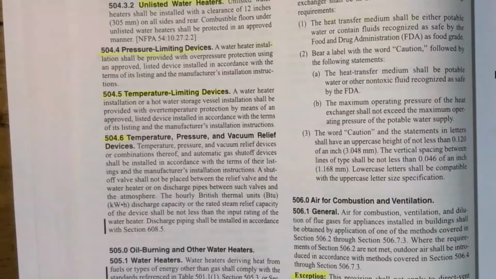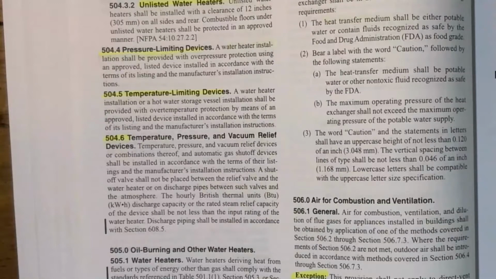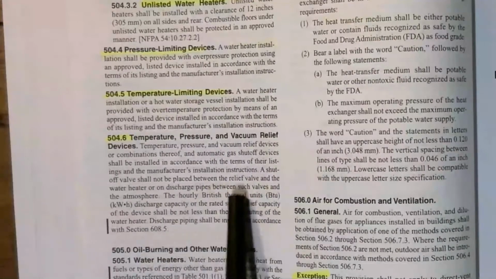So in other words, you have a temperature and pressure relief valve that's tied in directly to the side of the water heater. You are not allowed to put a piece of pipe in off the water heater, put a valve in there, and then put another little piece of pipe, and then the temperature and pressure relief valve. You're not allowed to do that because you cannot isolate the temperature and pressure relief.